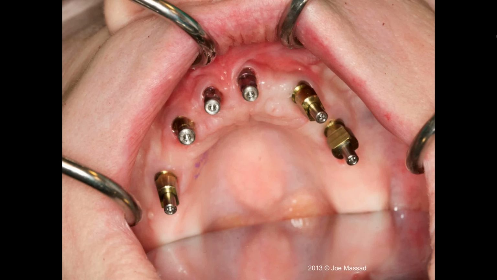You will have to cut multiple holes, and generally those multiple holes will become just one big hole, and now you don't have stability of the tray. In this particular case, we used 3 closed impression copings, and on the posterior we used 2 open on one side and 1 open on the opposite side. So this is going to actually give us a much more stable tray.